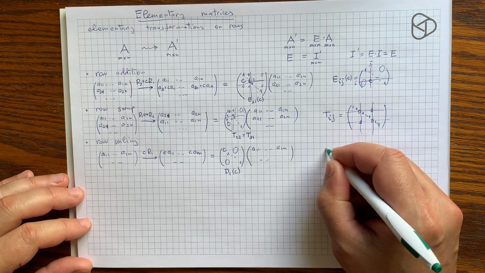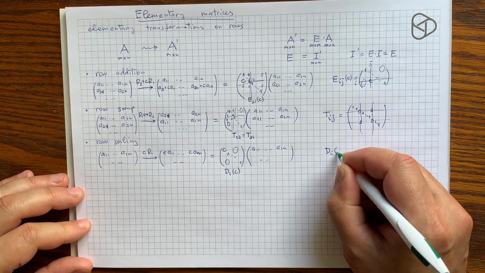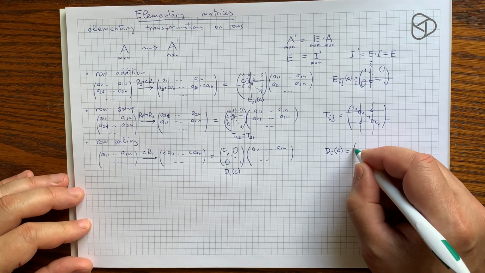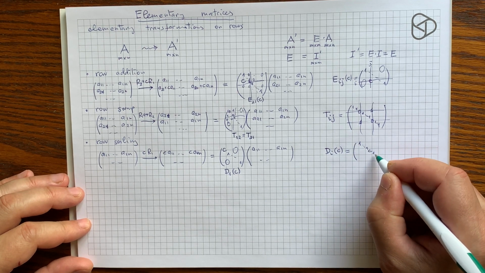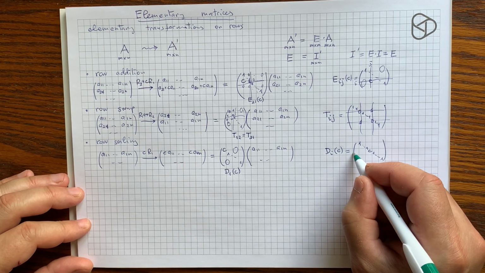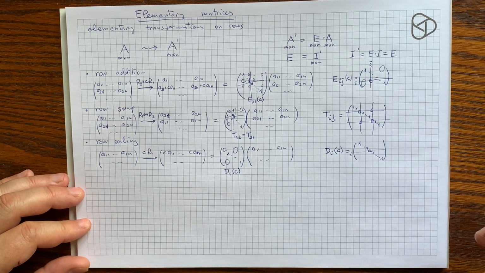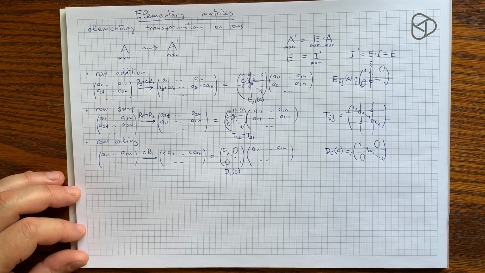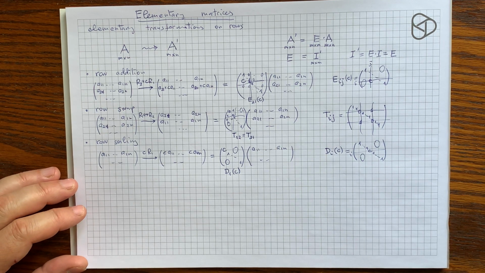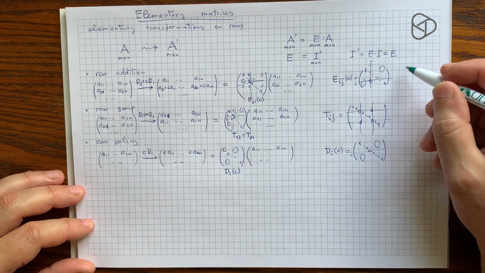And then finally, scaling row I in the matrix will be the same as multiplying it with the identity matrix with one diagonal entry changed into C. The off-diagonal entries are all 0. So these are the elementary matrices.